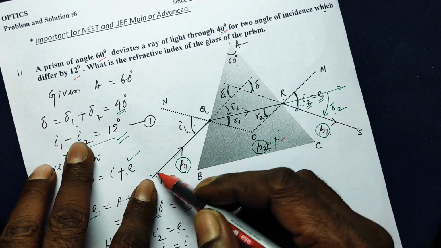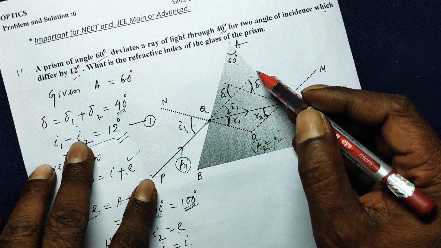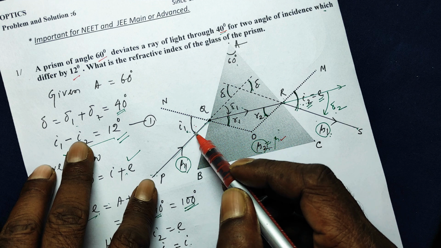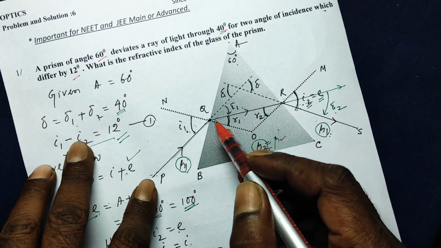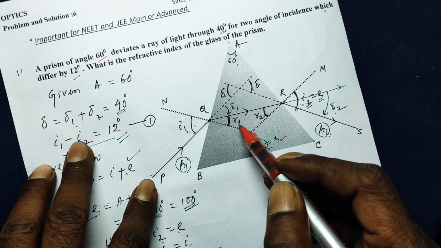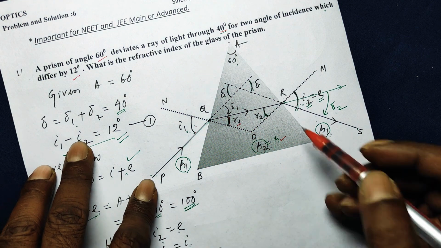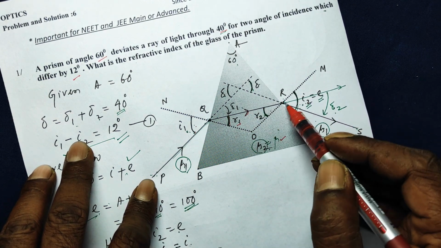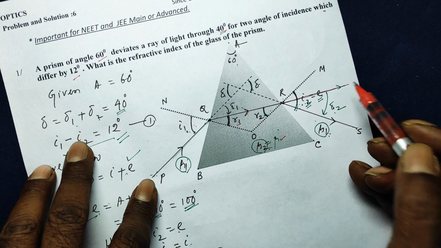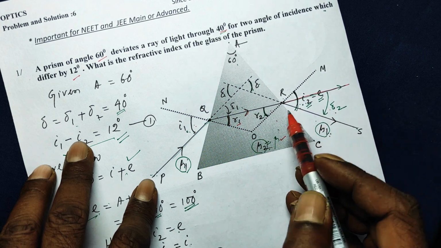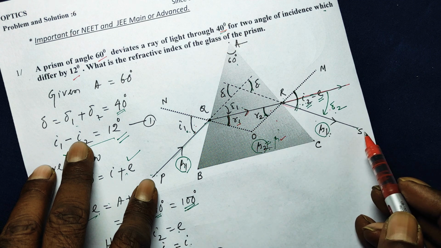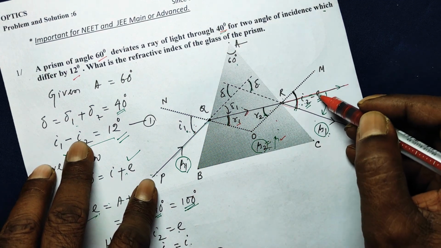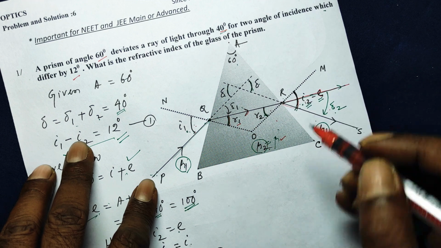If you look, PQ is the incident ray. At this point it was supposed to travel in this direction, going from rarer to denser. This is the angle of incidence I1 in the rarer medium. It bends towards the normal, so this is your angle of refraction R1. Now at this point, this ray is incident from within the denser medium. It was supposed to travel in this direction, but going from denser to rarer, it bends away from the normal. So this angle is your angle of emergence, I write it as E or I2.